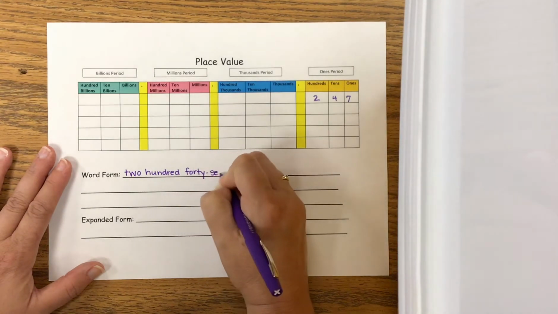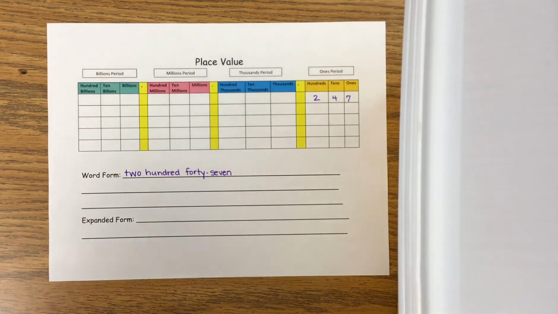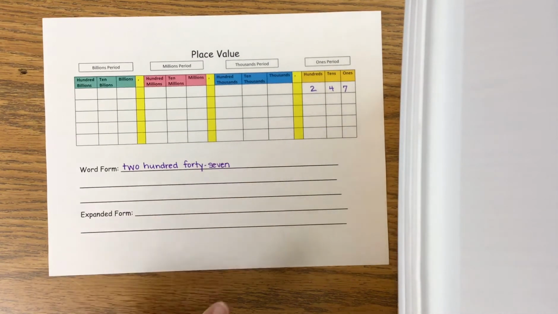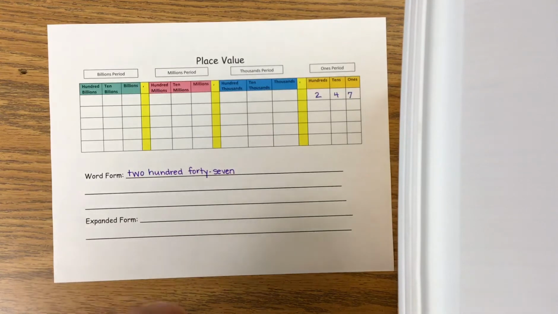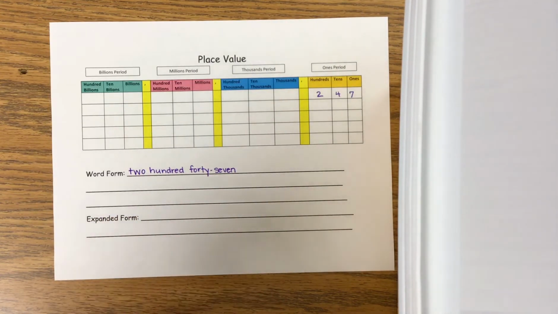Here's a fun fact for you. All of the number words between 21 and 99 have to have a dash in the middle, right? So if we were writing the number word 21, we would write twenty-one with a dash.